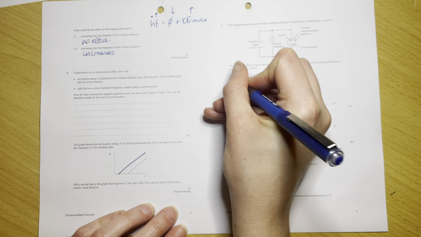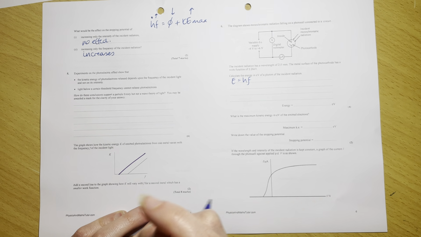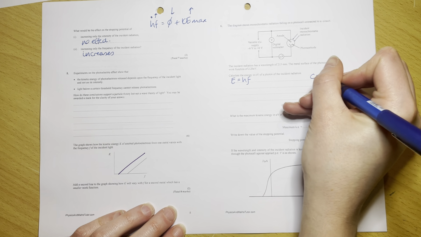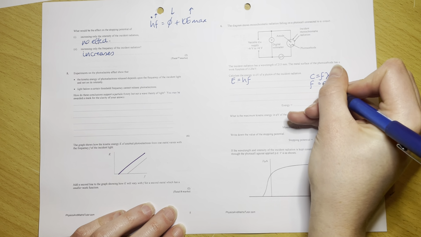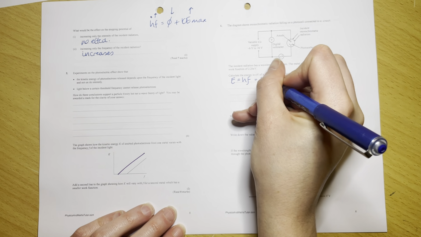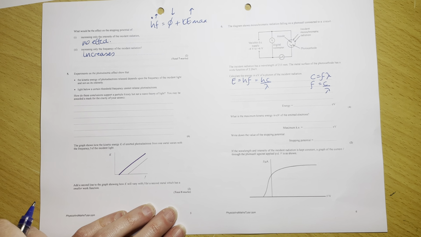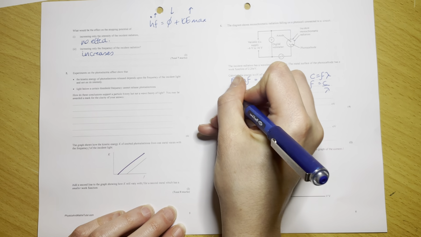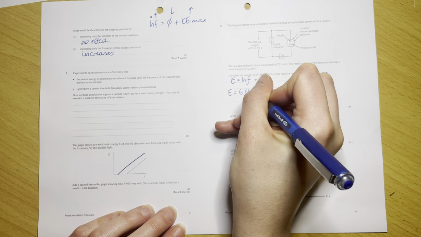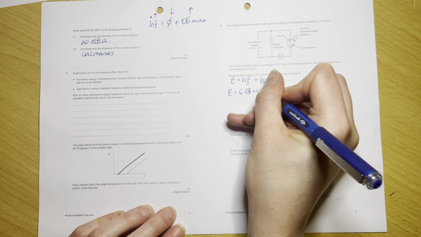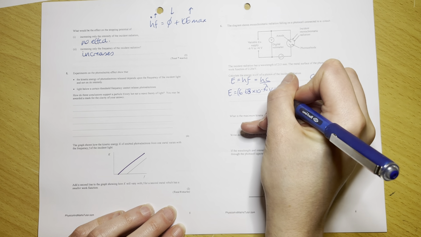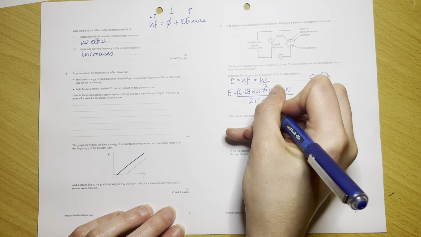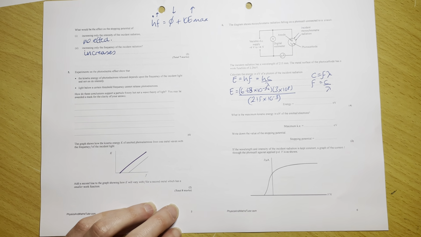So incident radiation E is equal to hf, but I've not been given frequency. However, what I can say is that c equals f lambda, so f equals c over lambda, and I can write this as hc over lambda, which is quite a common equation. The energy of the photon in terms of wavelength is hc over lambda. So energy equals 6.63 times 10 to the minus 34 times the speed of light, 3 times 10 to the 8, divided by 215 millimeters. So 215 times 10 to the minus 3.